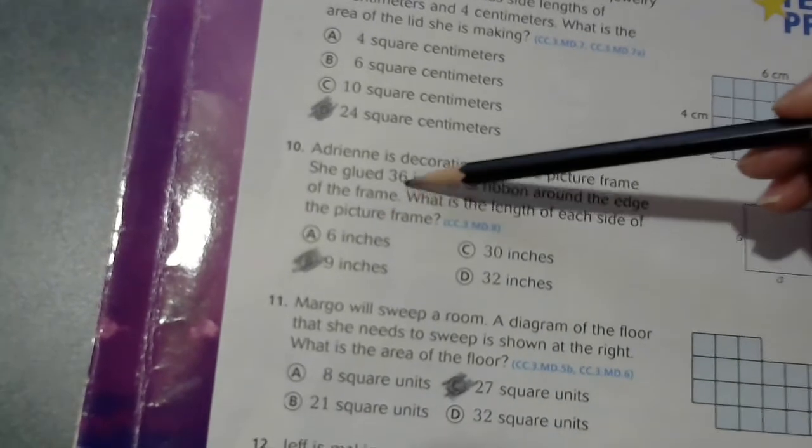Adrienne is decorating a square picture frame. She glued 36 inches of ribbon around the edge of the frame. What is the length of each side of the picture frame? Side plus side plus side plus side. So 4 goes into 36, 9 inches.